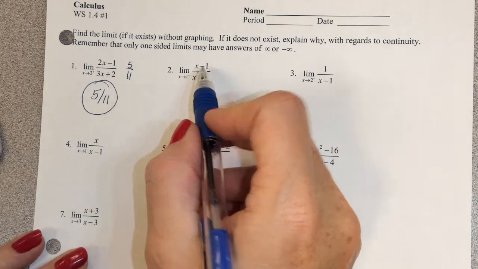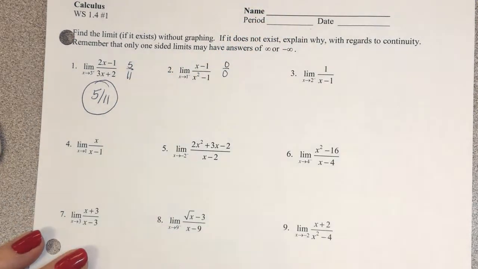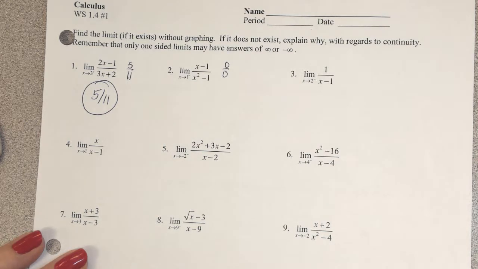Plugging in 1 here. 1 minus 1 is 0. 1 squared minus 1 is 0. Do we have a limit on this one? Yes, we do, because we got 0 over 0. So we have to do more work.